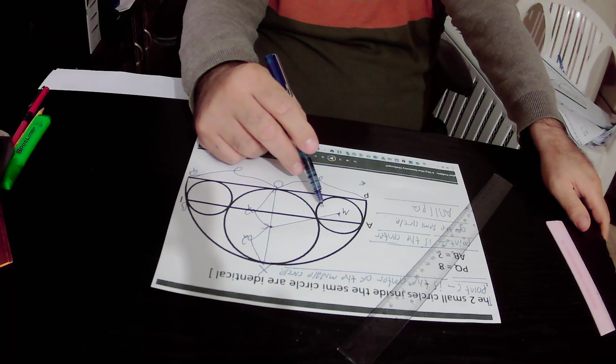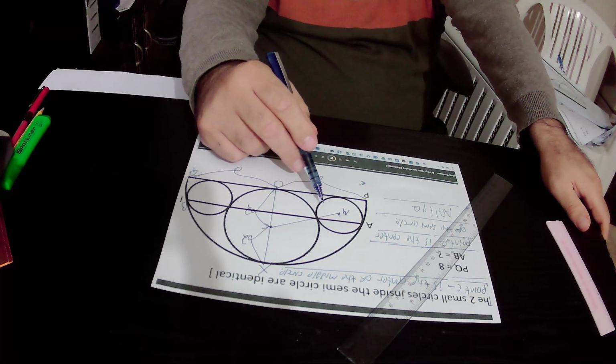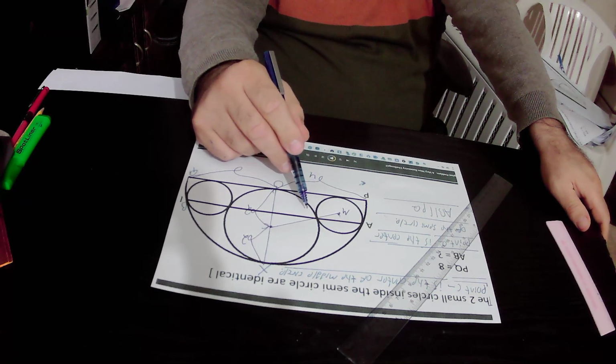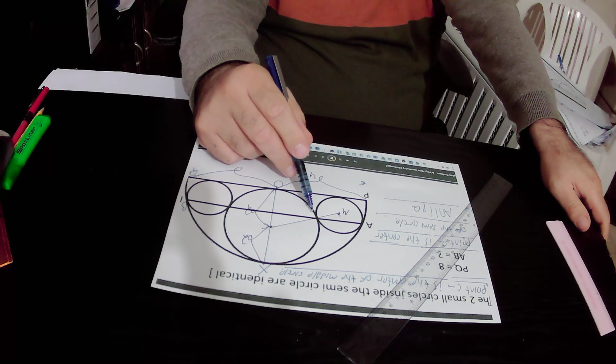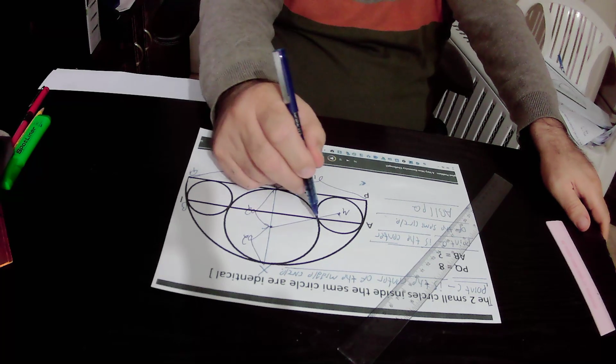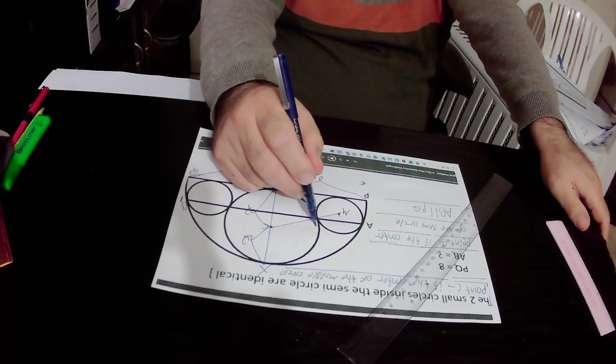Like in this case, those two circles are tangent to each other at this point. That is the point of tangency. We will define the point of tangency between those two circles as point Y.